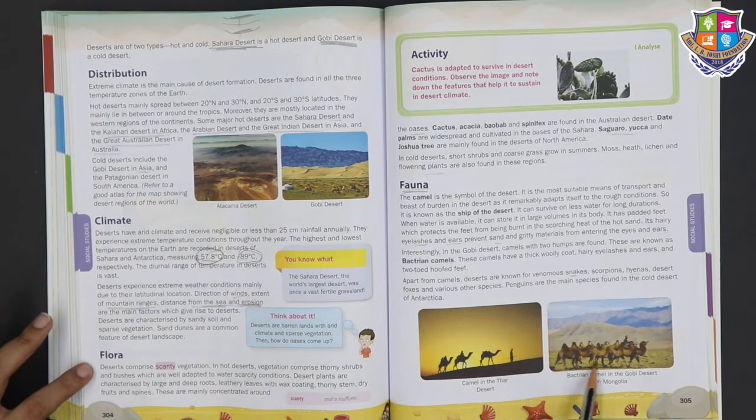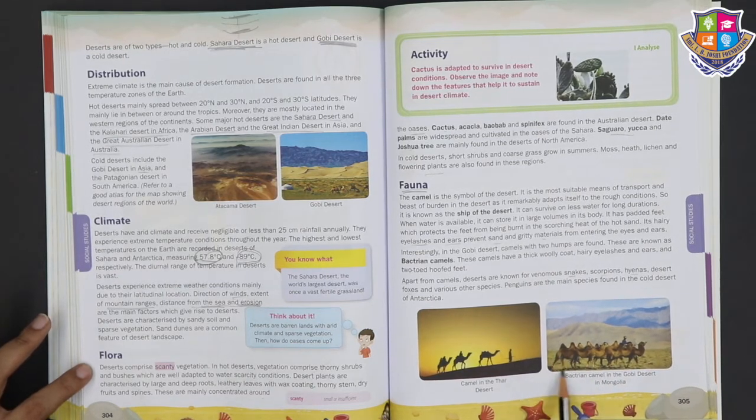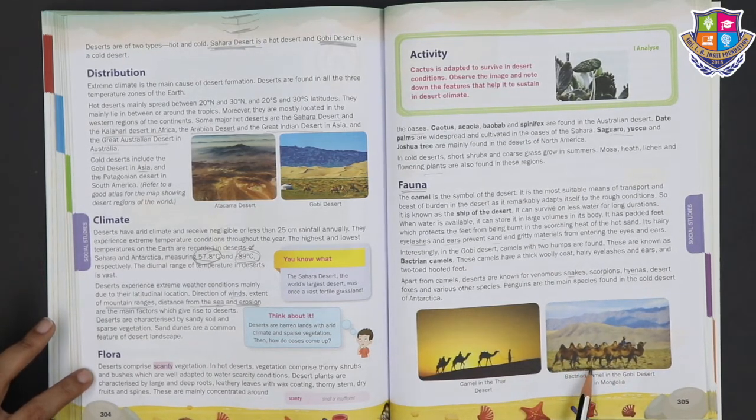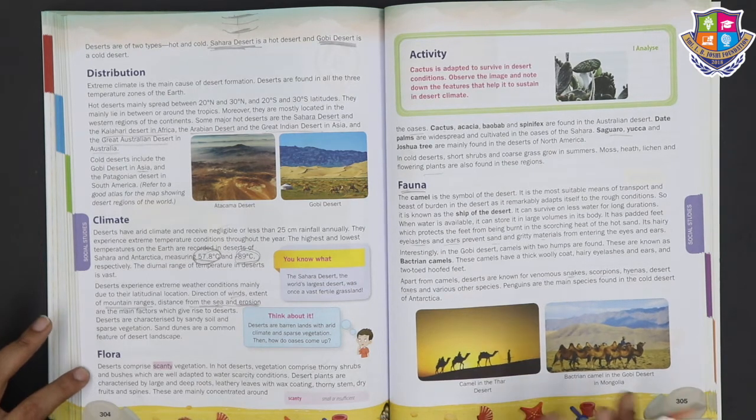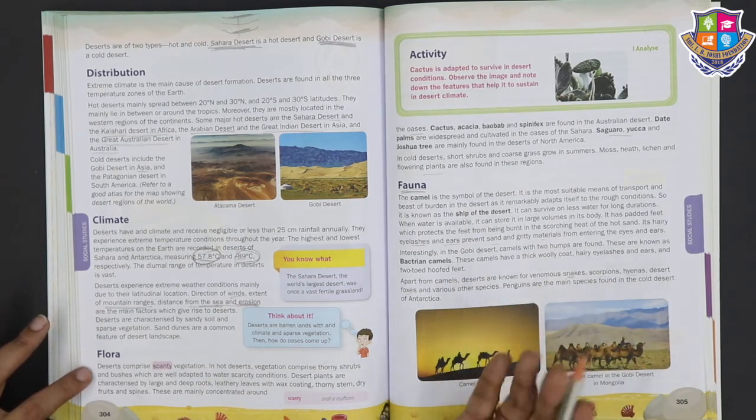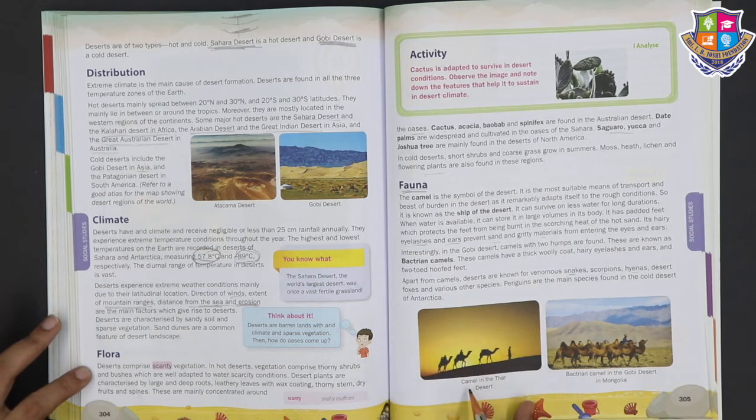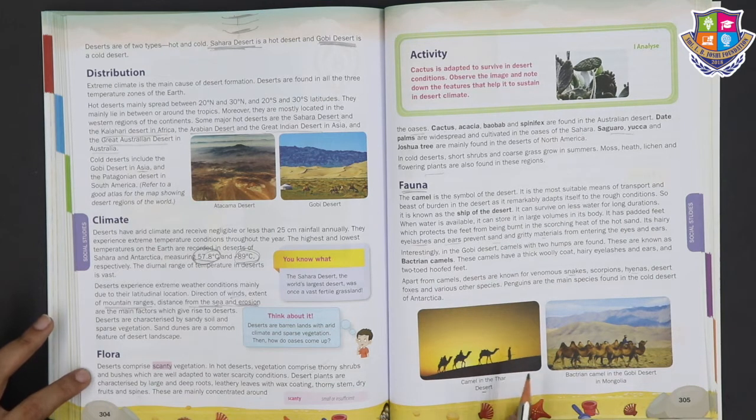So this is a picture of the Bactrian camels which are found in the Gobi Desert of Mongolia. So where is the Gobi Desert? It is in Mongolia. Then camel, we know we find this camel in the Thar Desert. And where is the Thar Desert? It is in Rajasthan.